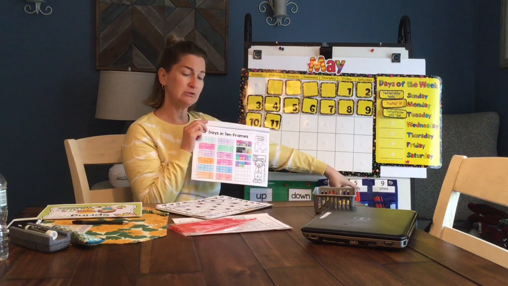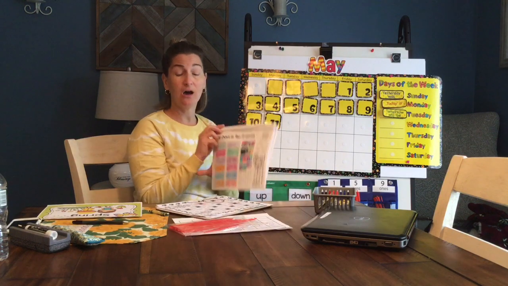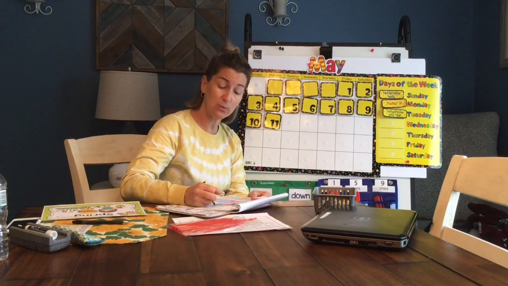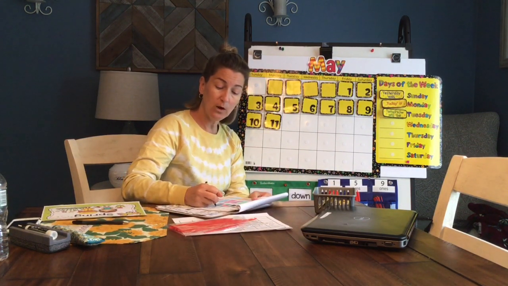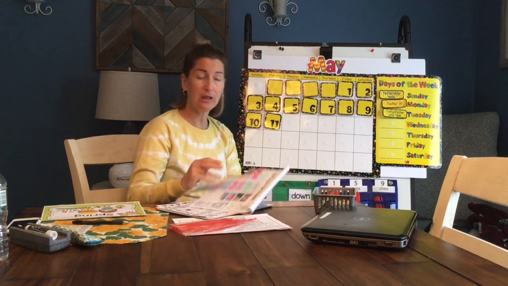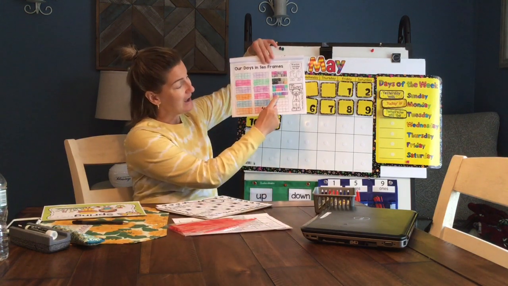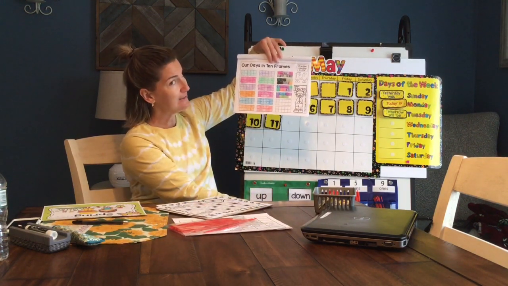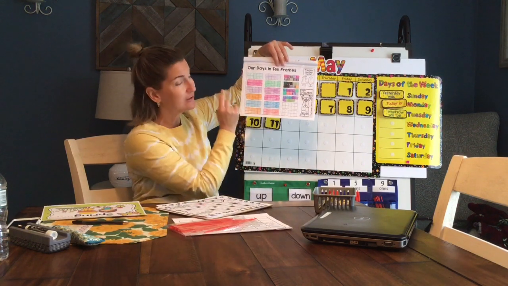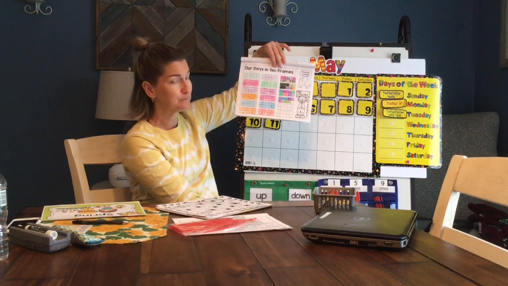But it's 159 today, so color in 1 more square. And now that we colored in 1 more square, 8 plus 1 is 9. We have 9 in that 10 frame box, 159 all together.